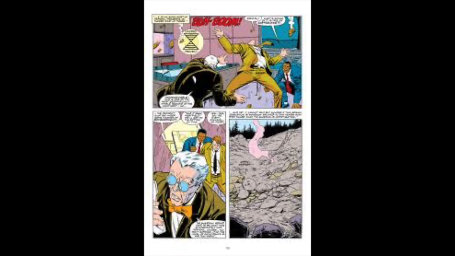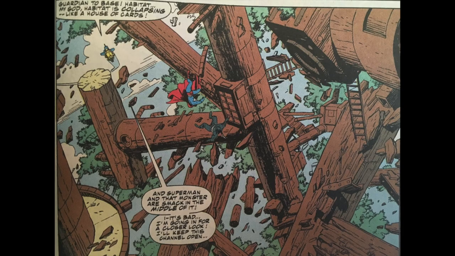Then Superman throws him into the Habitat, and the Habitat's got all these super trees and stuff. Superman tries to get Doomsday's neck, but Doomsday just hits him in the head.